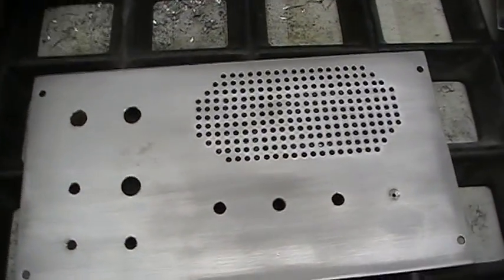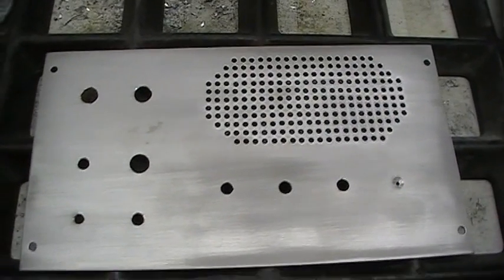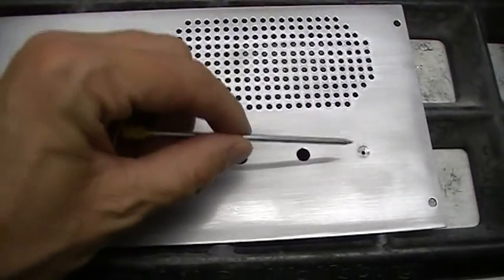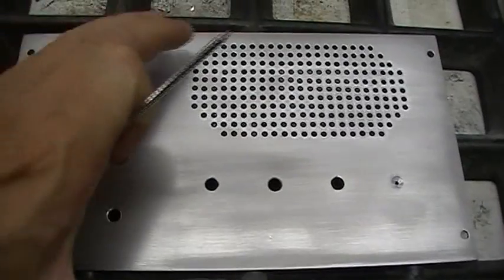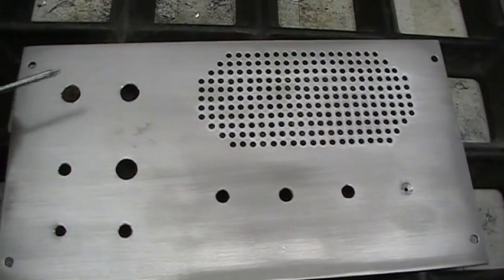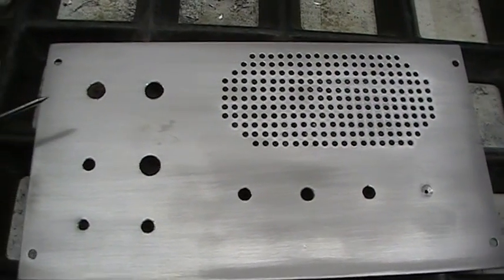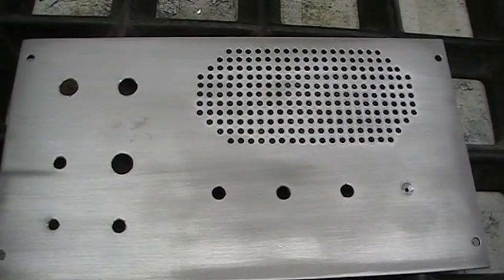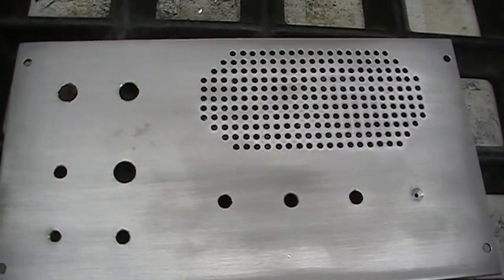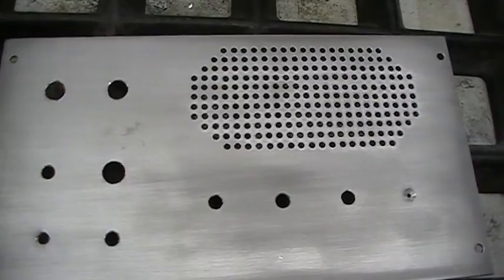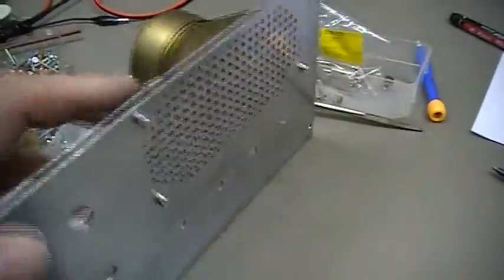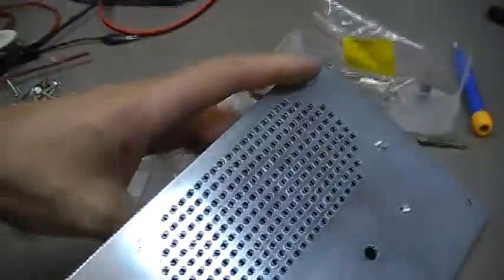Okay, metalwork is almost ready. So holes are drilled. Here is one left. Now it needs to get polished a bit, and then we have to install the switches and sockets and what have you, and then we can go ahead with the circuit. Speaker is in, so let's go ahead.